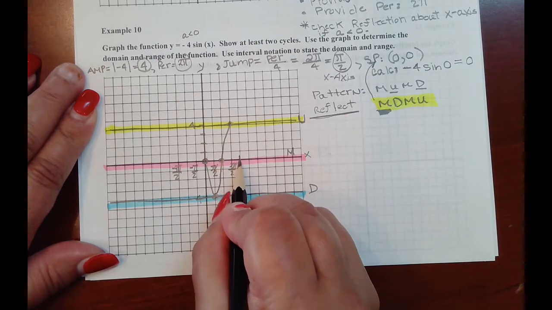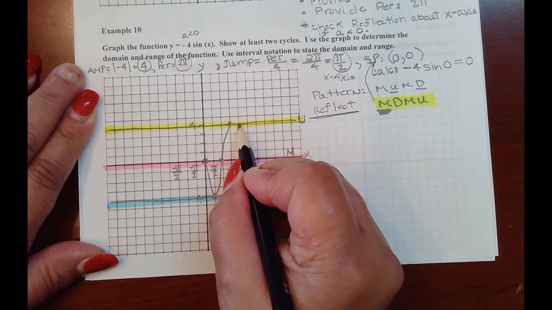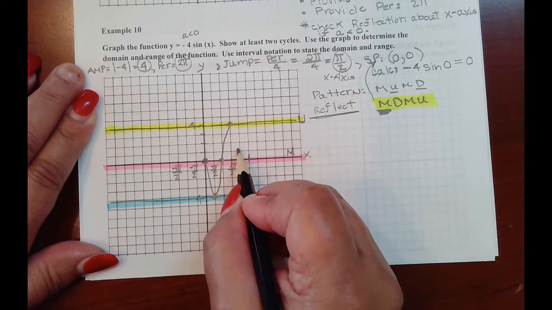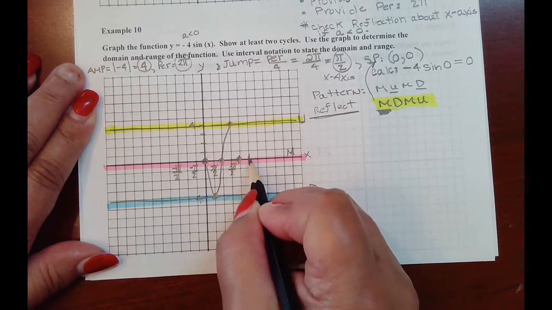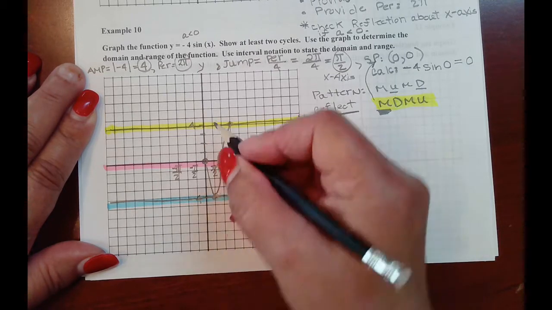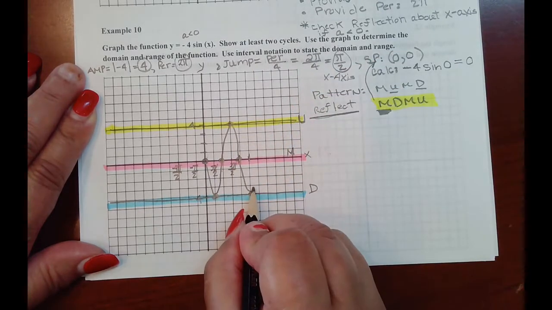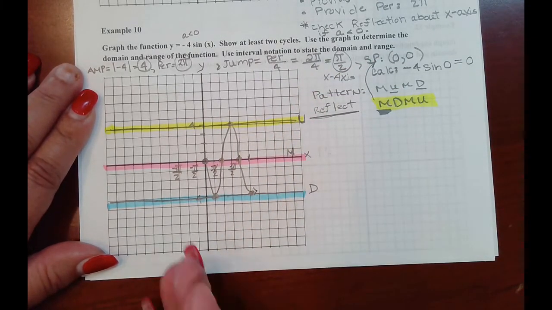So if you do want to do more, you can just say, okay, I'm going to slide over pi over 2, go to the next closest level, slide over pi over 2, continue going down, and then you could start your ascent back up. You can make as much of this graph as you want. It does go on to positive infinity as well as negative infinity.